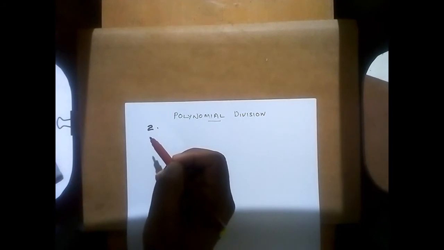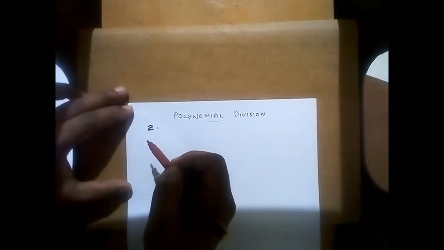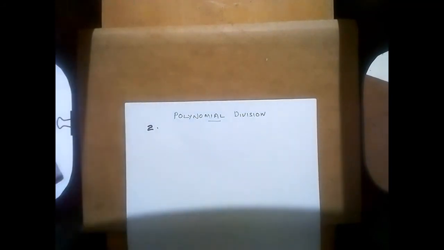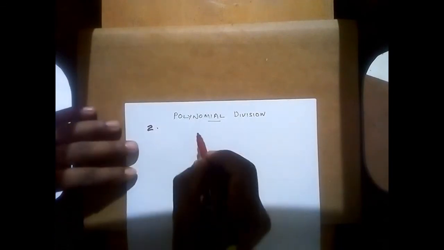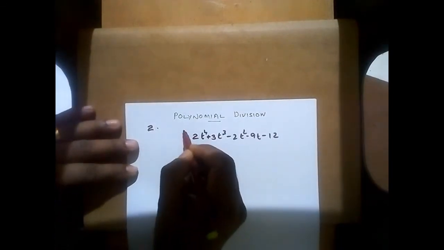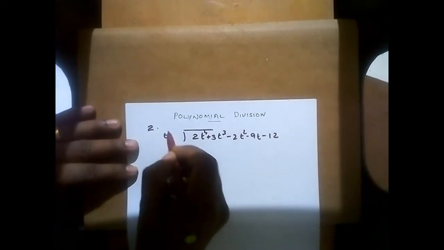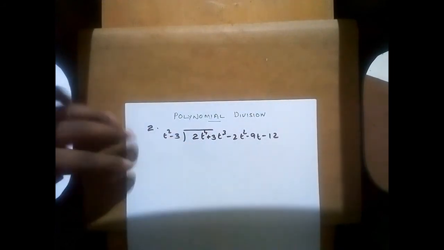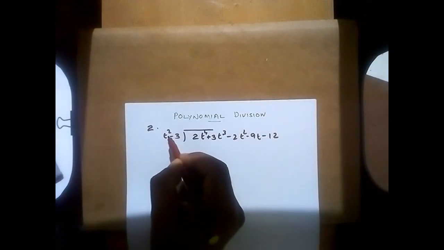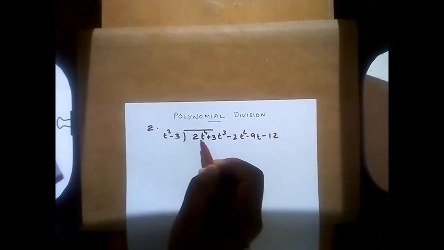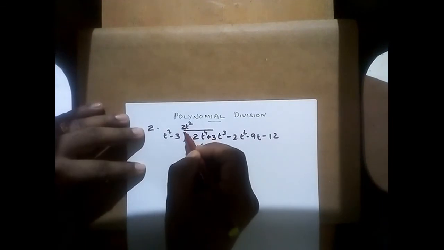First question: divide 2t raised to 4 plus 3t cube minus 2t square minus 9t minus 12 by t square minus 3. You have to divide by t square minus 3. Okay, so here the power of t is 2, and here the highest power of t is 4. We have to multiply by 2t square.